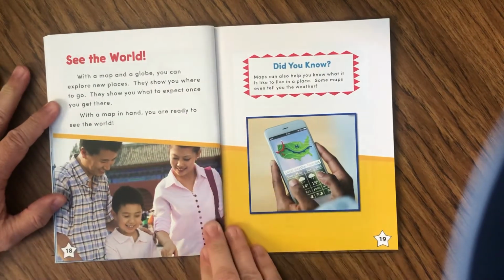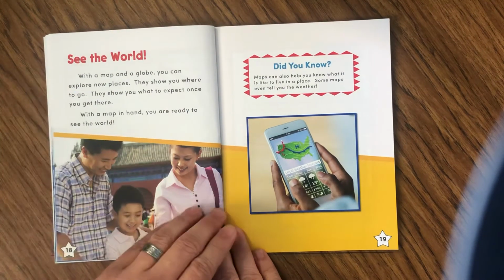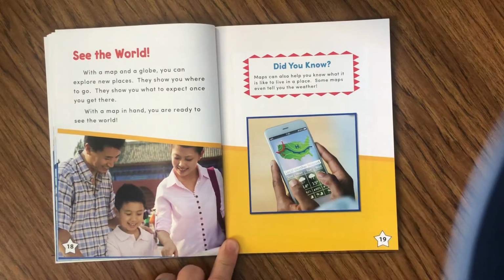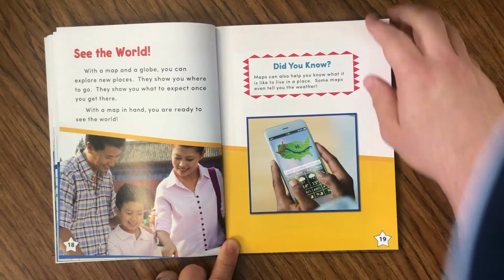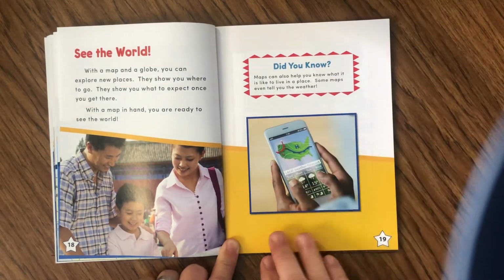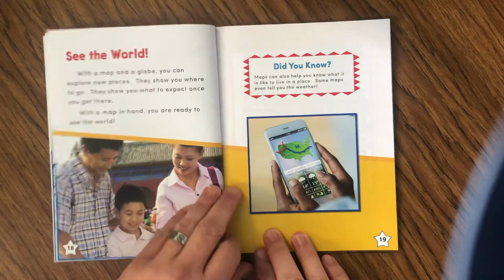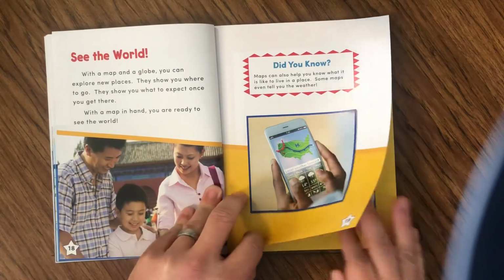See the world. With a map and a globe, you can explore new places. They show you where to go. They show you what to expect once you get there. And with a map in hand, you're ready to see the world. Did you know maps can also help you know what it is like to live in a place? Some maps even tell you the weather. So on this map right here that they pulled up on the phone, it tells you whether it's hot or cold or what the weather's going to be like.